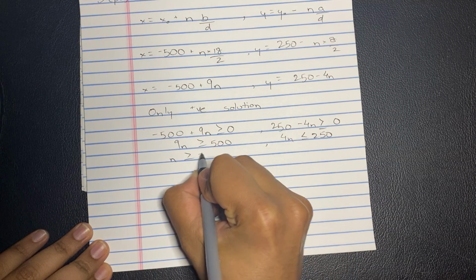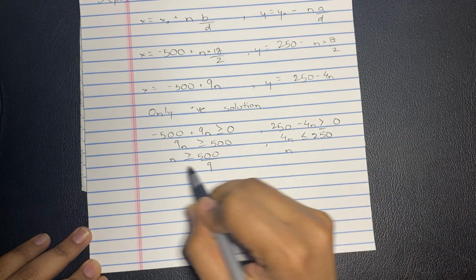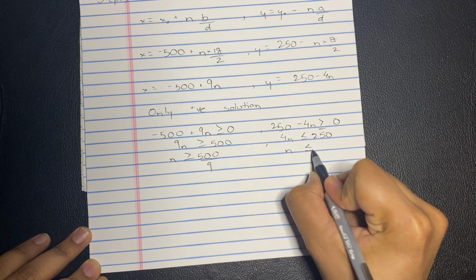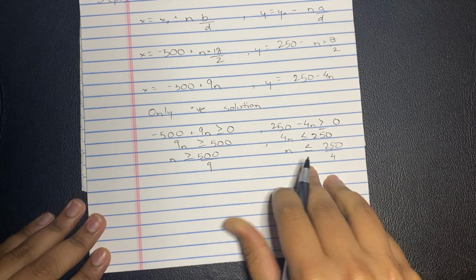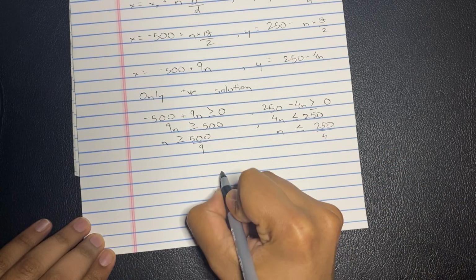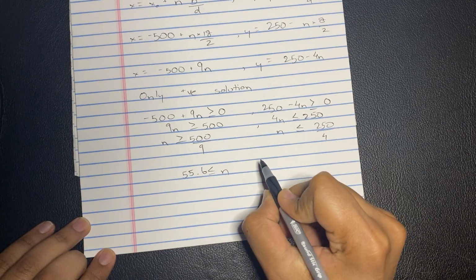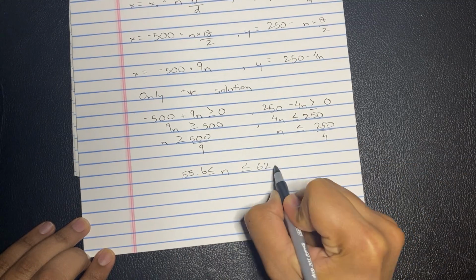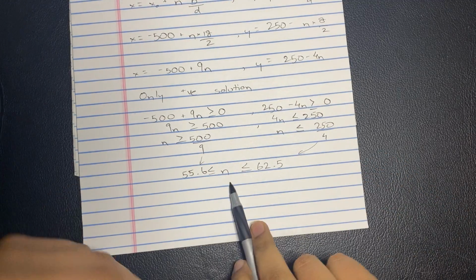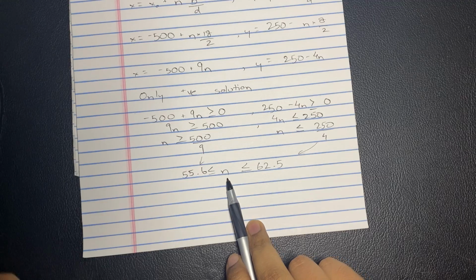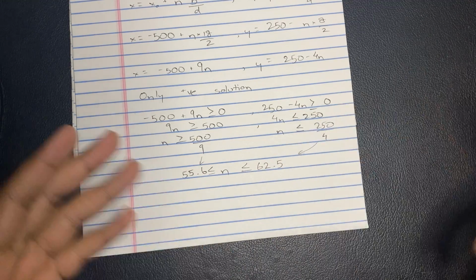So n has to be greater than or equal to 500 over 9, and n has to be less than or equal to 250 over 4. So the condition is n is between 55.6 and less than or equal to 62.5, which is what this is. Okay, and n has to be obviously an integer. I don't want to use 1.5 tiles or a fractional number of tiles.